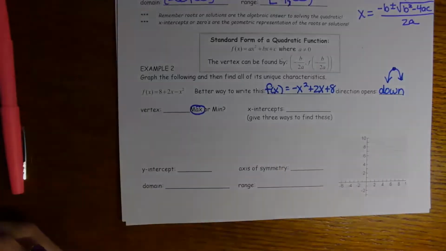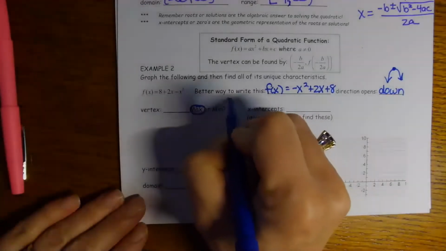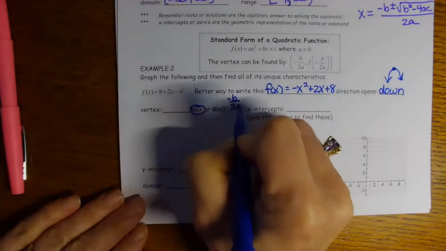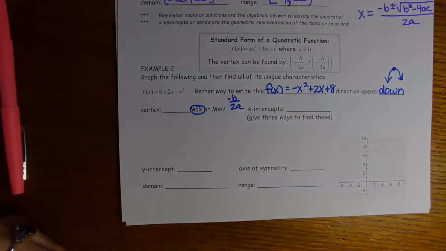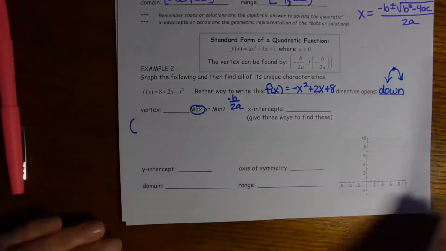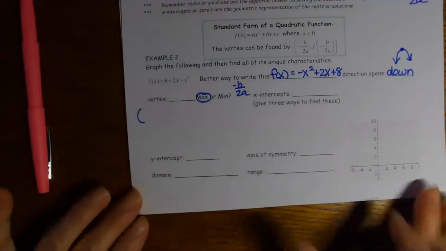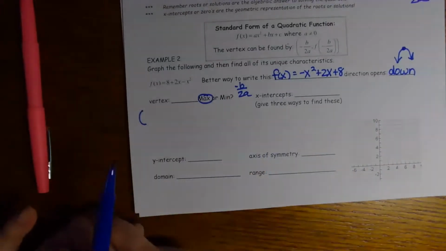Now, what is the vertex? This is not written in vertex form, so I can't see it. So we have to find it. How do we find the vertex? Negative b over 2a, right? That's the x part. Then we have to plug it in to find the y part. So if we plug that in, okay, so now we're going to plug in negative b over 2a.